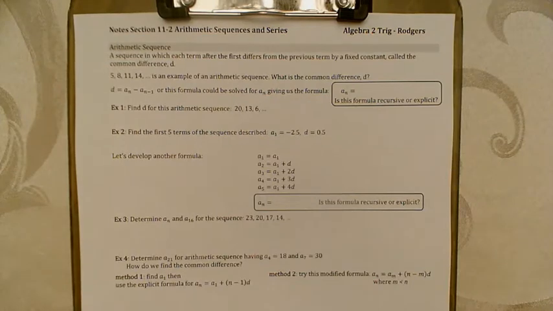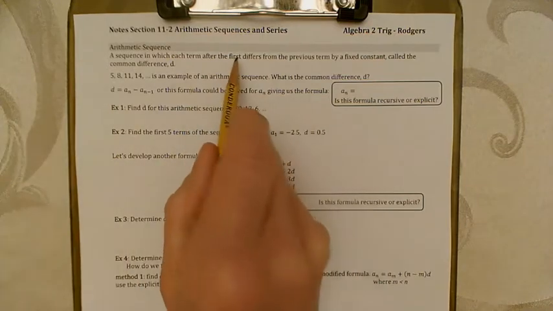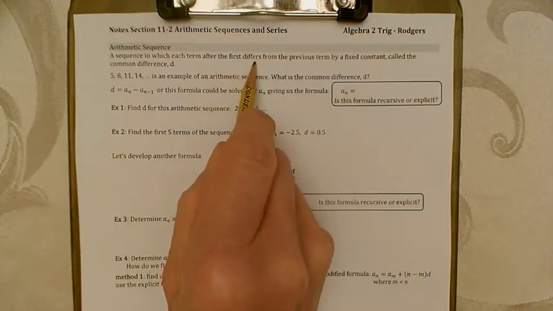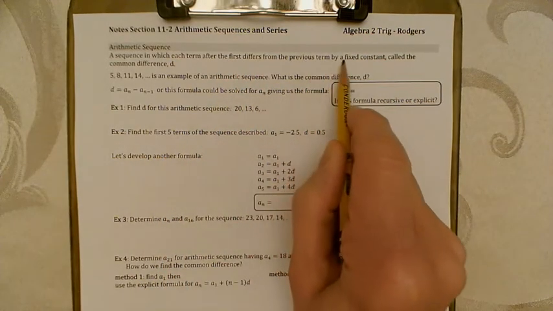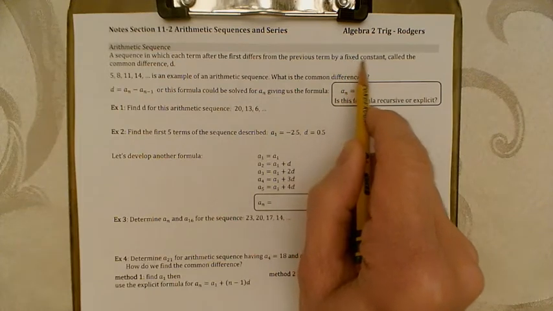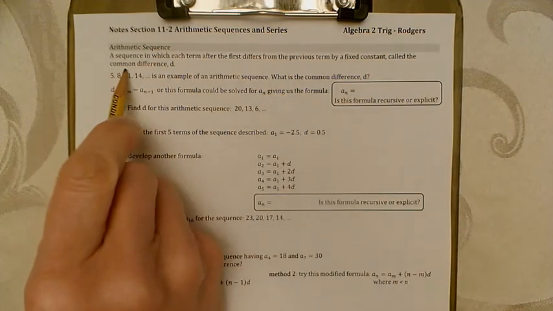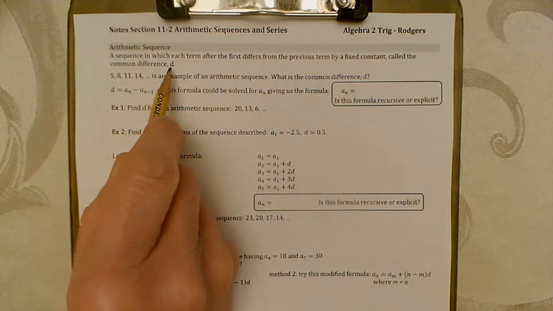All right, this is section 11.2, arithmetic sequences and series. So this is simply a special type of sequence. It is a sequence in which every term after the first differs from the previous term by a fixed constant. That constant is referred to as the common difference, d. How do we find that common difference?